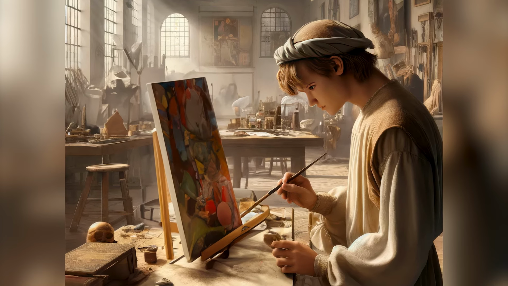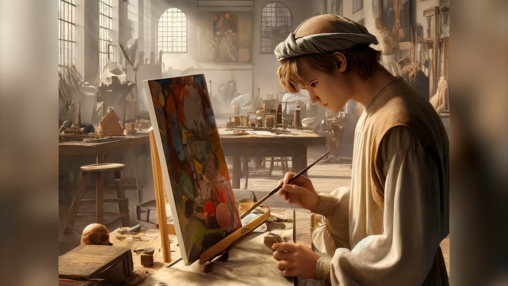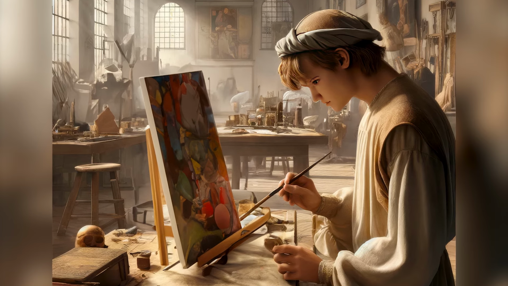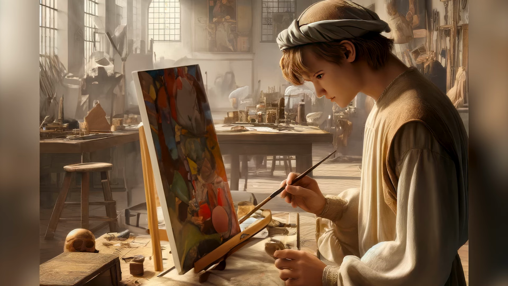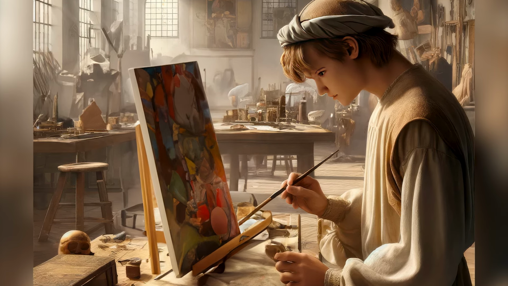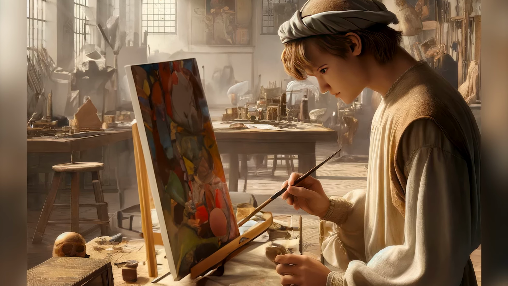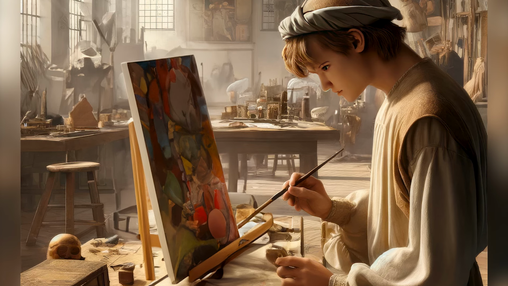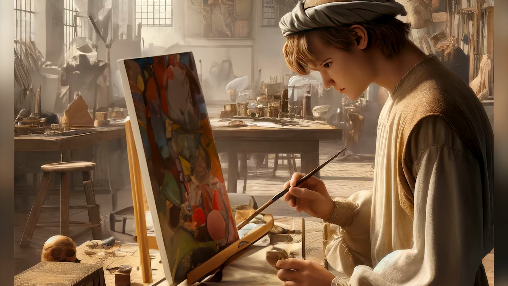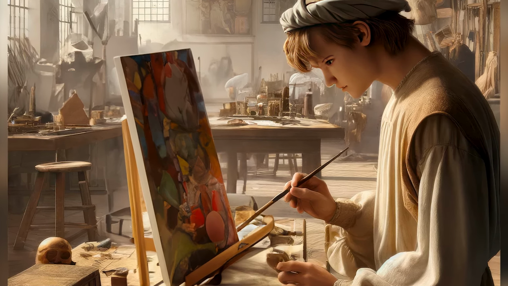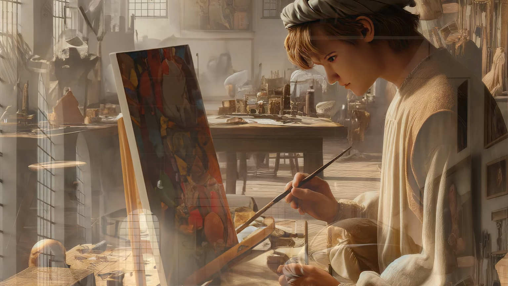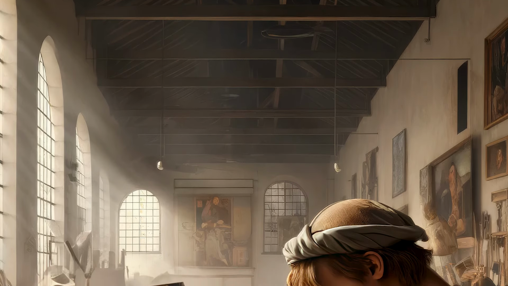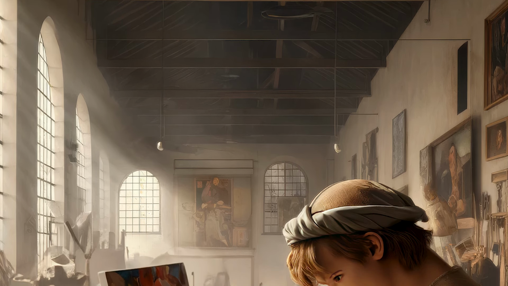Under the tutelage of Verrocchio, a master in multiple disciplines, Leonardo expanded his artistic skills and deepened his knowledge in various fields. Verrocchio's workshop was a hive of activity and creativity, where artists of different specialties worked together, exchanging ideas and techniques. In this stimulating environment, Leonardo immersed himself in the study of painting, sculpture, metallurgy, and mechanical engineering.